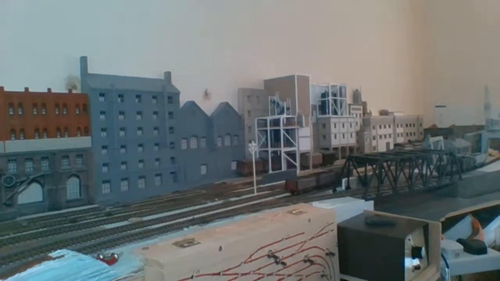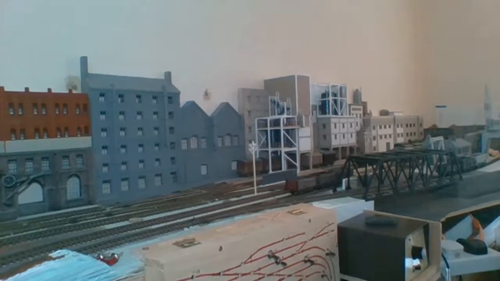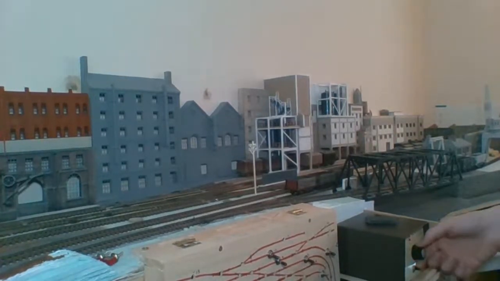It's not set to go that way. Change the point over there. So instead of going right the way around the layout and being really lazy, I am going to do it properly and just run around the train. It's off the way.